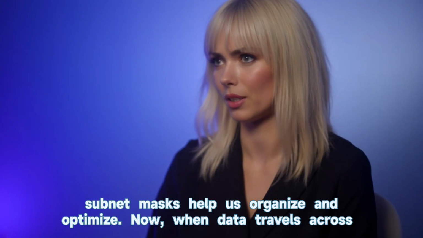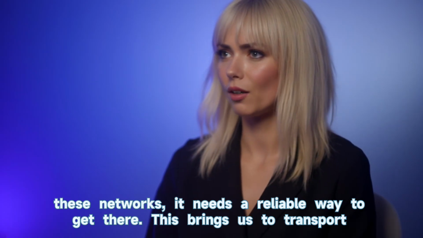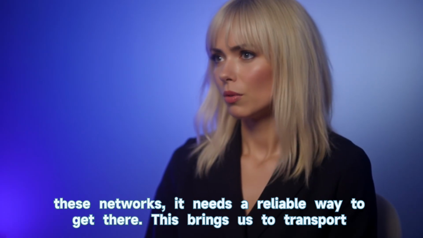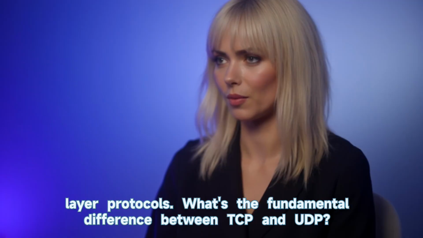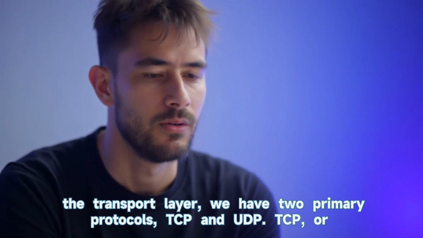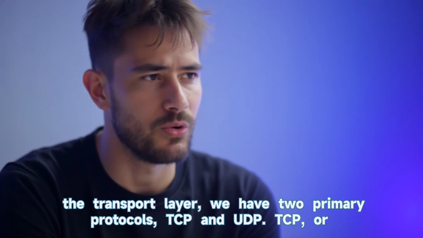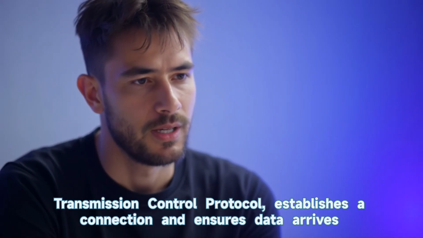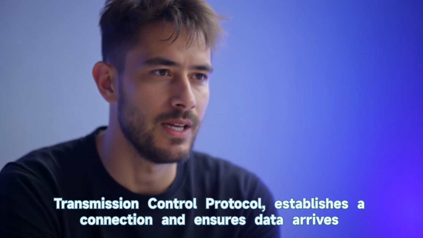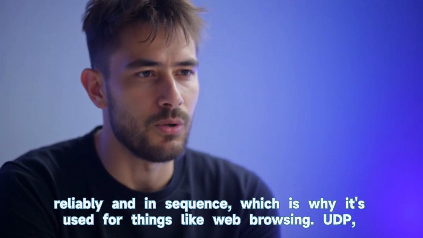Now, when data travels across these networks, it needs a reliable way to get there. This brings us to transport layer protocols. What's the fundamental difference between TCP and UDP? At the transport layer, we have 2 primary protocols, TCP and UDP. TCP, or Transmission Control Protocol, establishes a connection and ensures data arrives reliably and in sequence, which is why it's used for things like web browsing.